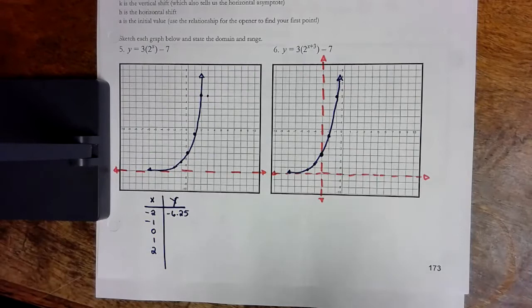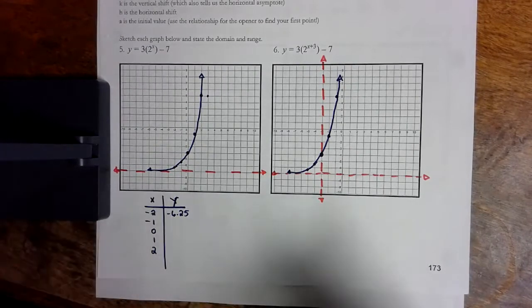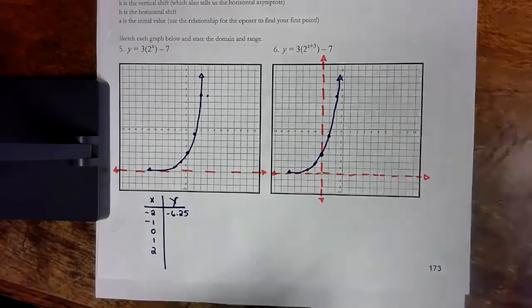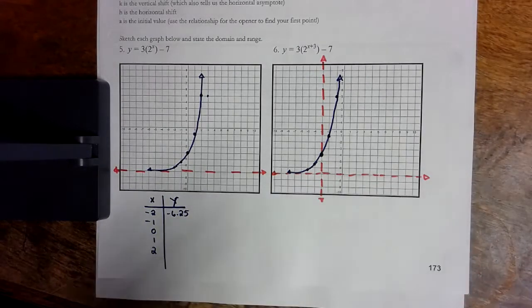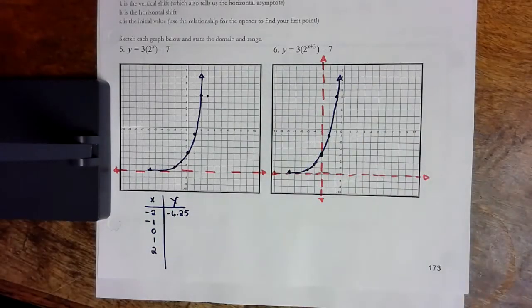And we do want to actually work on recognizing those horizontal and vertical shifts. It's going to be really helpful for when we start graphing the inverse of exponentials, which are those logs. You've just heard me talk about it. We haven't introduced them yet. So thinking about those shifts can be really helpful.